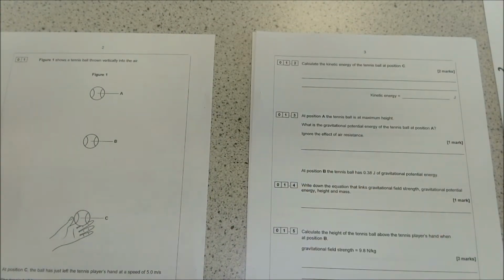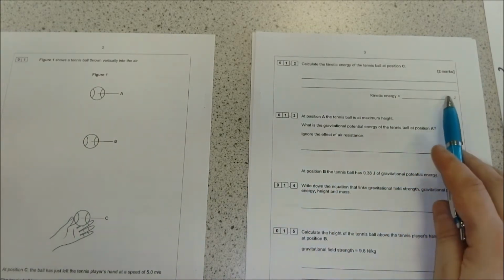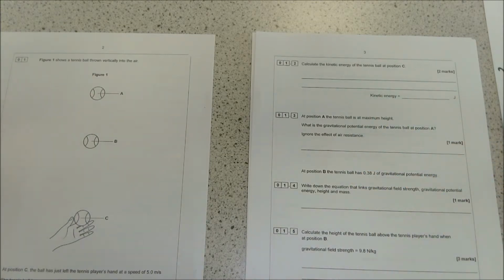So 1.3, at position A, the tennis ball is at its maximum height. What is the gravitational potential energy at point A? Right, ignore the effect of air resistance. Remember, like we stated to start off with, if you're throwing the ball up straight in the air, you're transferring kinetic energy into gravitational potential energy. It's only worth 1 mark, so it's not going to be asking you to work out a great deal. So all you've got to remember is that your gravitational potential energy there will be exactly the same as the amount of kinetic energy that's been transferred into it.